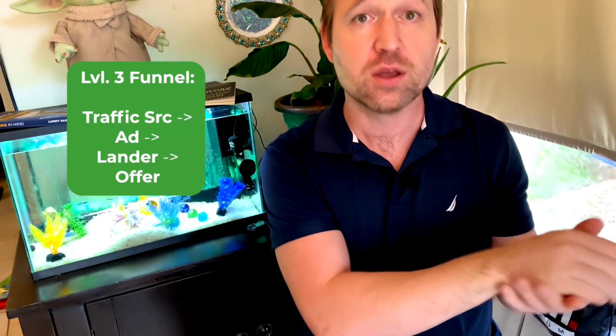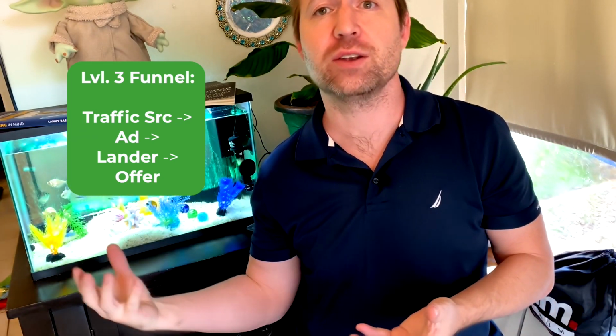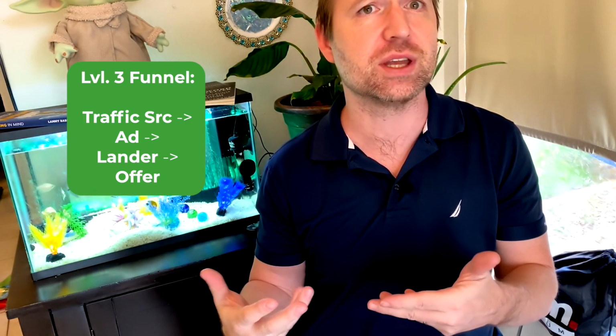An actual ad creative, text and or image to click on before sending them to the lander. So using an ad creative, this is what we do for push, native and display, social, and even PPC search traffic. Get a free iPhone, click here. The user clicks, goes to the lander, and is still interested and clicks through to the offer.